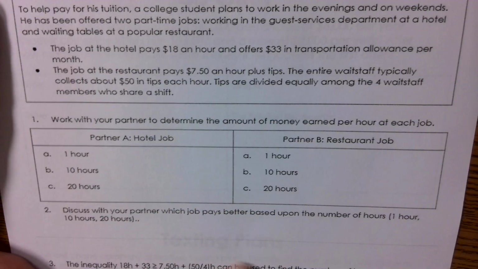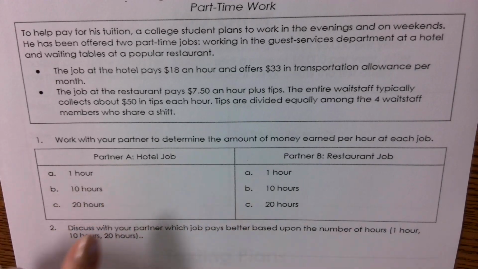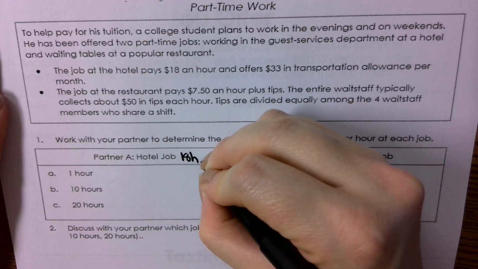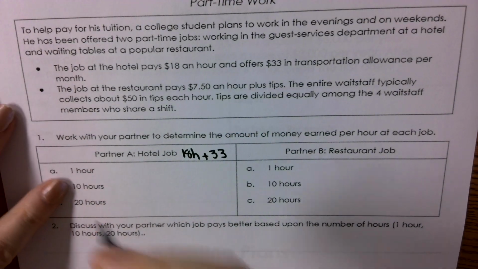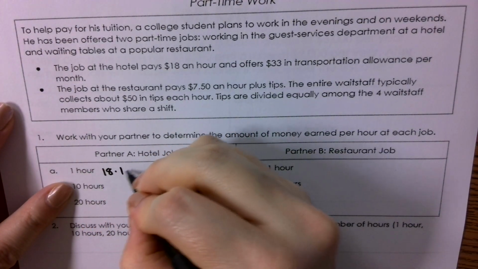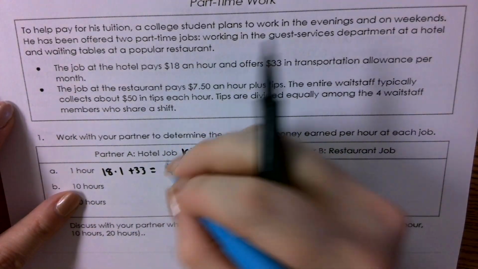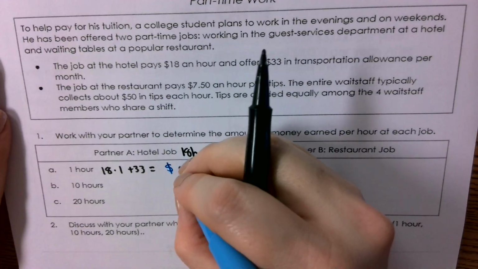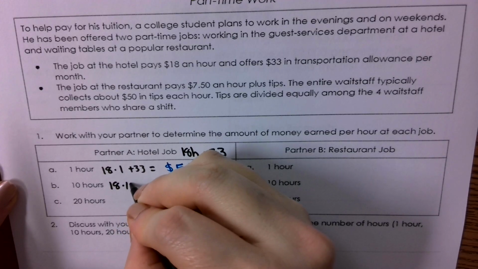All right, so these are basically your 2 separate scenarios that are being set up here. For the very first scenario, we've got 18 times the H plus 33. So for 1 hour, it's going to be 18 times 1 plus 33. That's going to come out to how much money? $51, right?